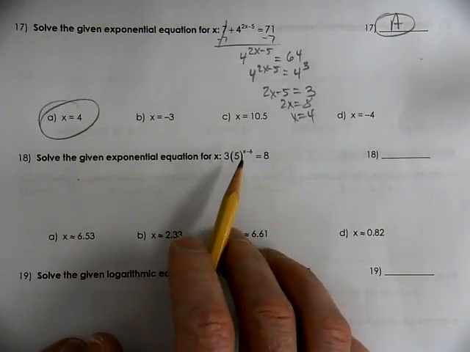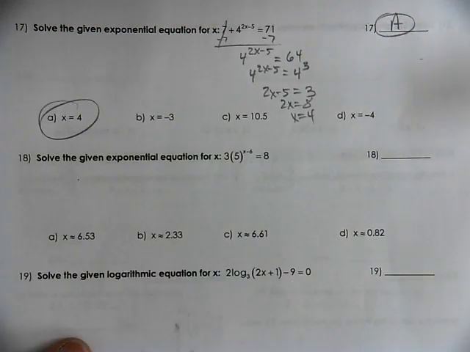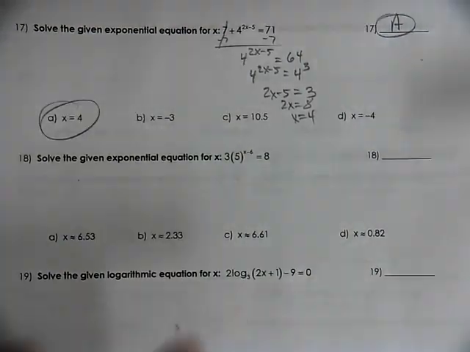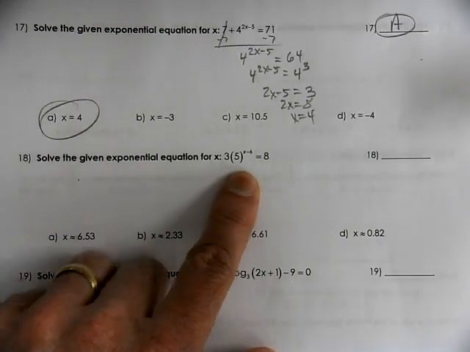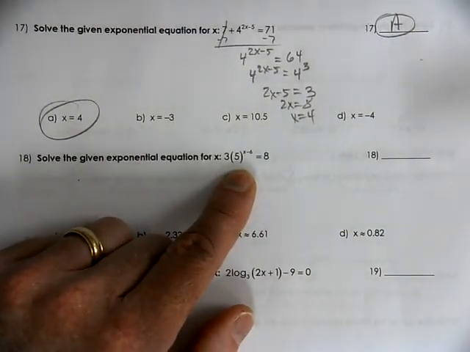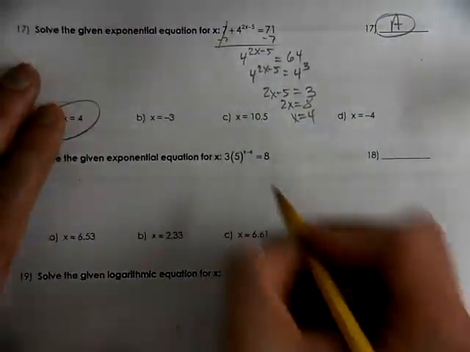Solve the given exponential equation. What are you going to do here? Are you going to say 3 times 5? Call that 15? You're going to need to divide by 3.